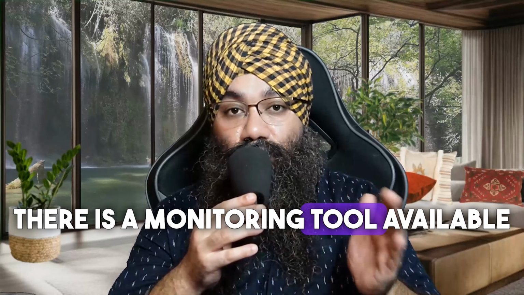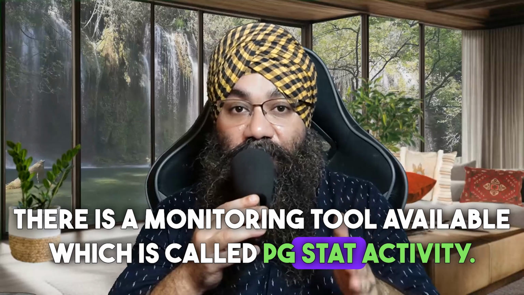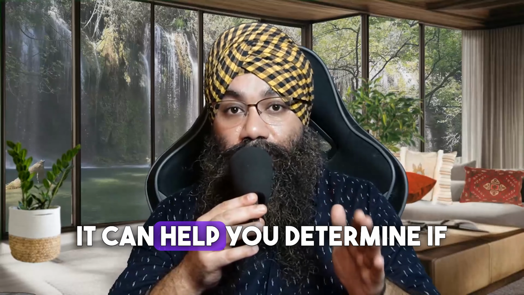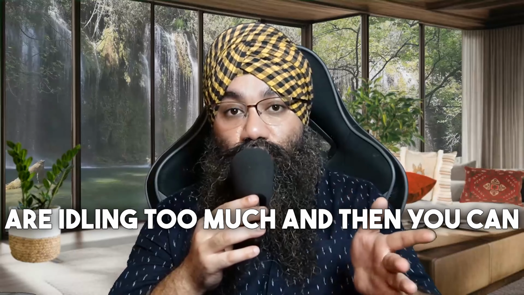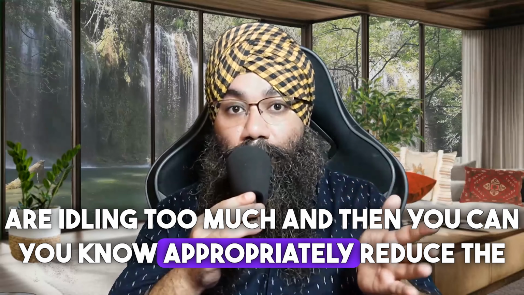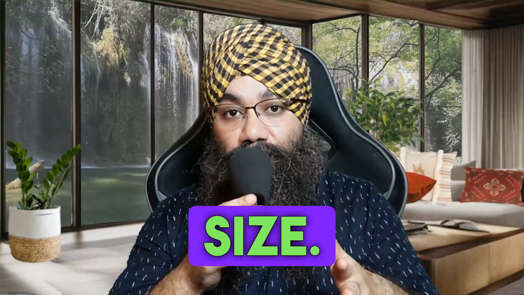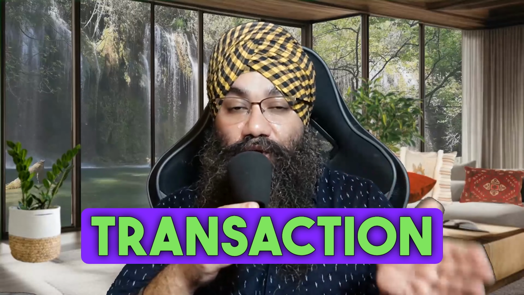There is a monitoring tool available which is called pg_stat_activity. It can help you determine if connections are idling too much, and then you can appropriately reduce the connection pool size. Now let's talk about transaction isolation level.